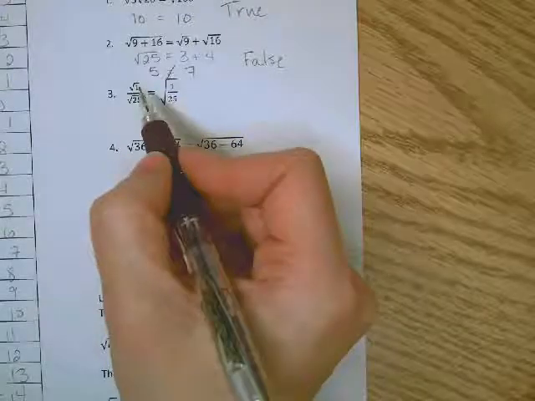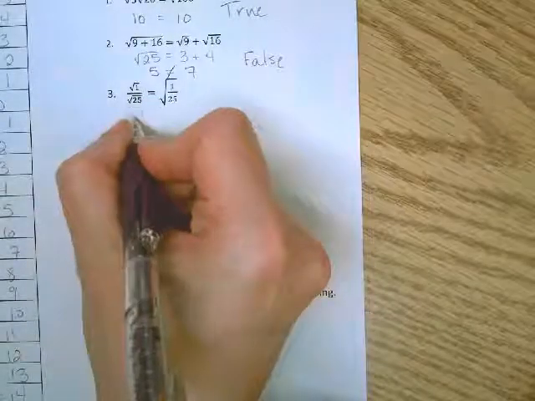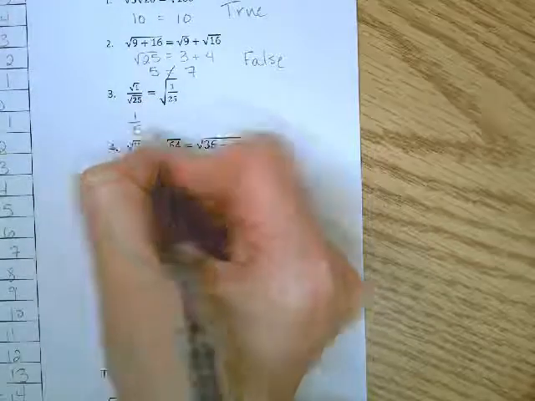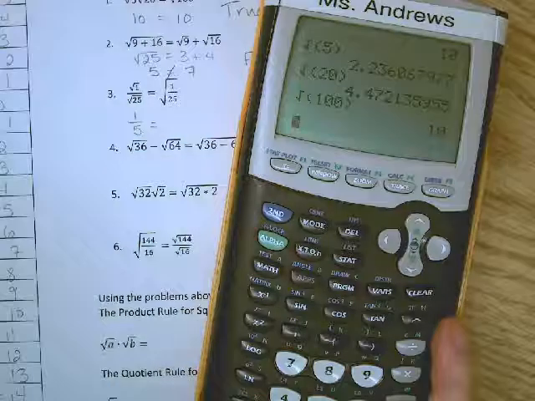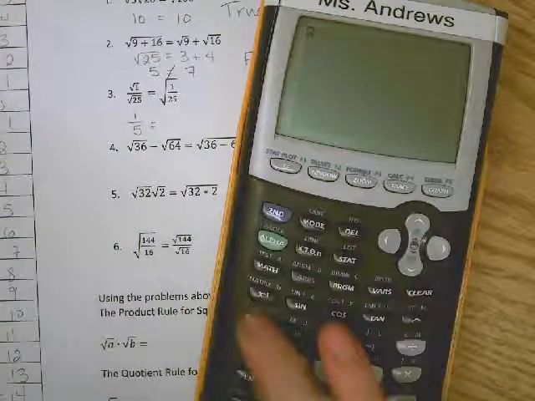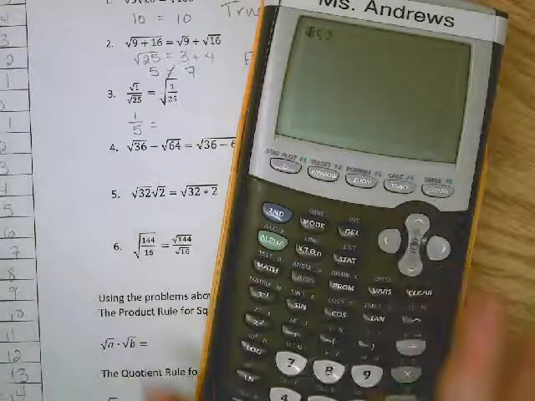Same thing here. If I do the square root of 1, I get 1. If I do the square root of 25, I get 5. So what I'm going to do here in the calculator, and I can do this both ways, if I do the square root of 1, I should actually put in the 1.